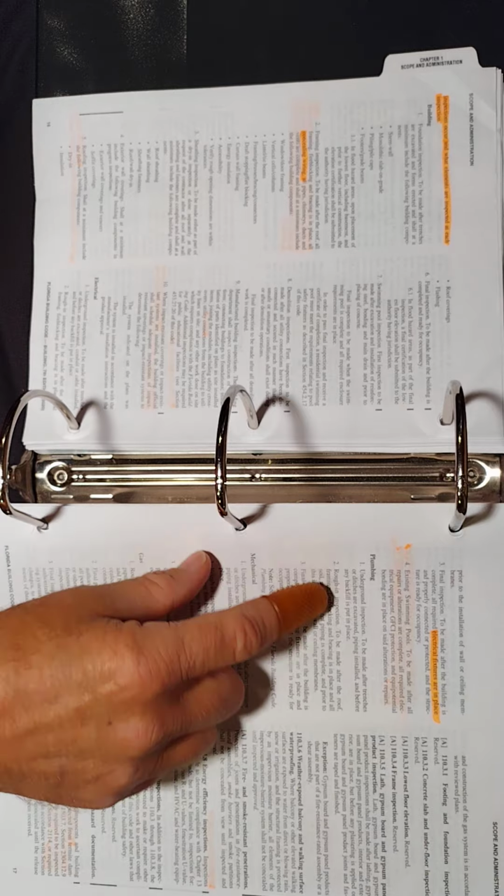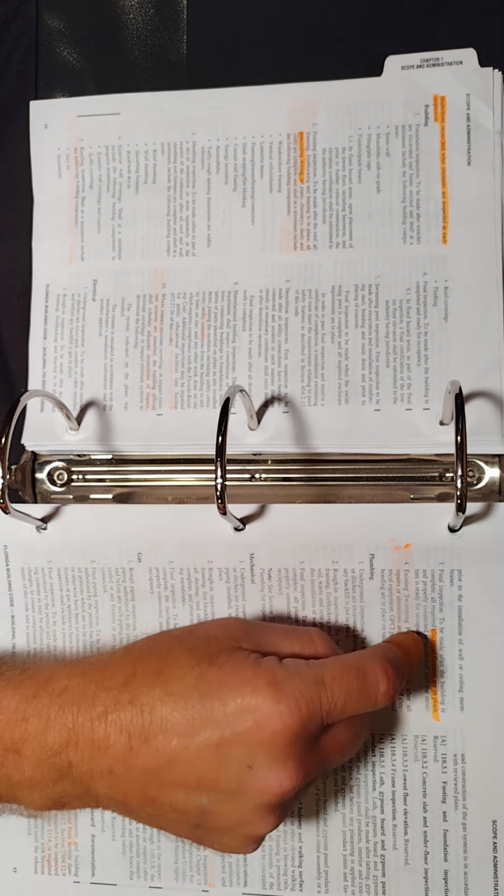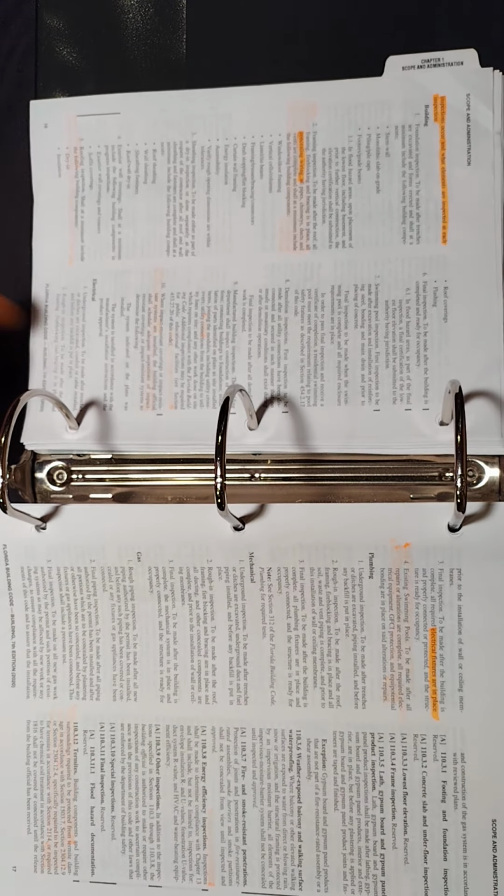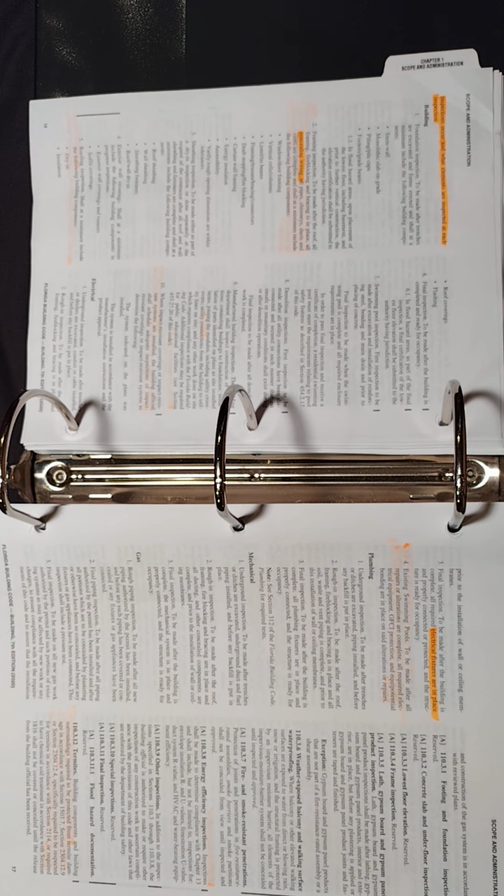So the final inspection. So this electrical is important. The reason I'm bringing this up is because somebody asked me a question one time that I thought was interesting.